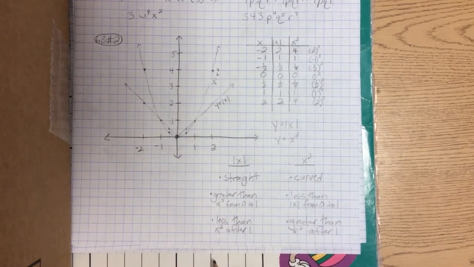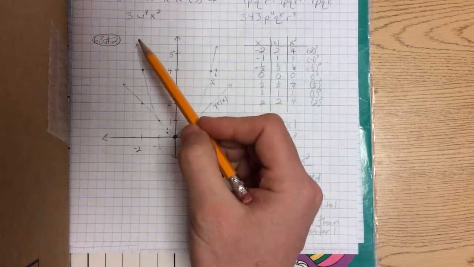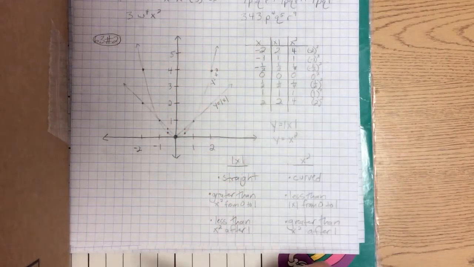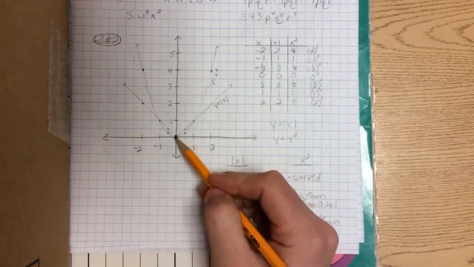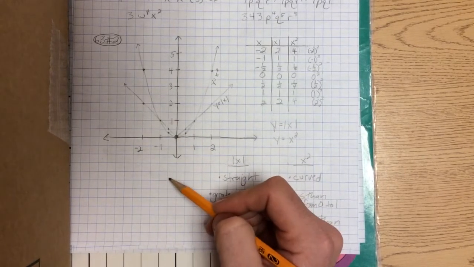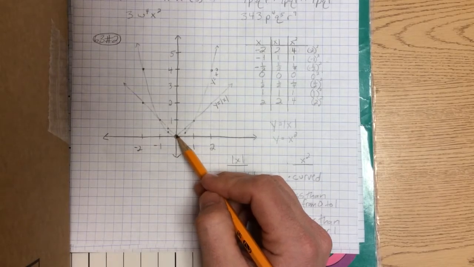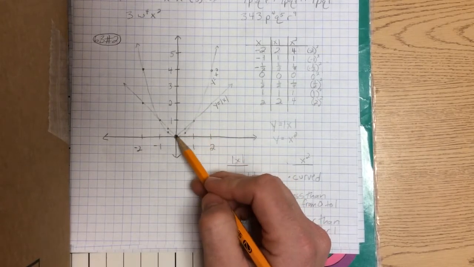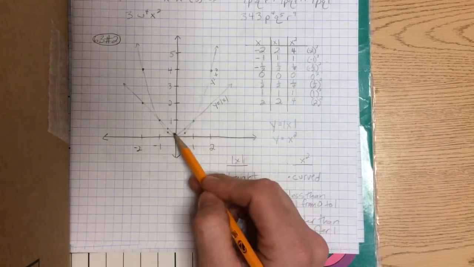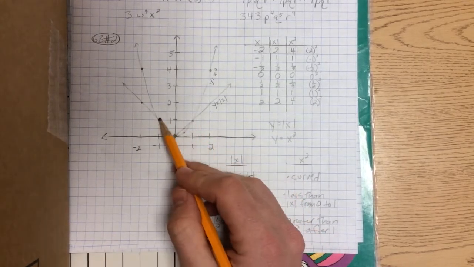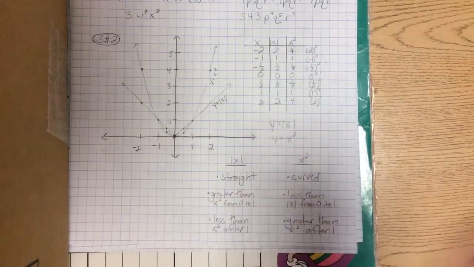Some similarities are they're both sort of symmetric about the y-axis. They both kind of have the same x and y intercept here. They both go through the origin. They both sort of hit their minimum point here. This is indeed called the vertex of the parabola, just like it's called the vertex of the absolute value graph. They also go through the points (1, 1) and (-1, 1). So that's that.